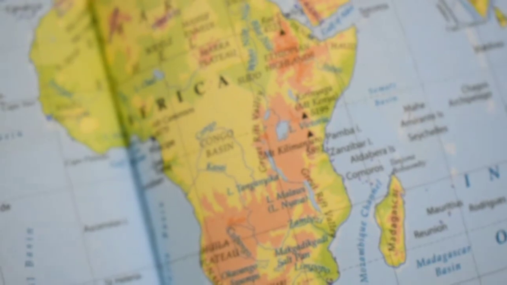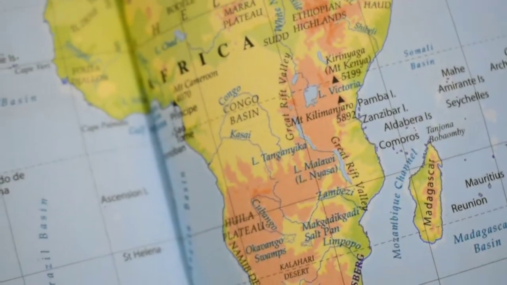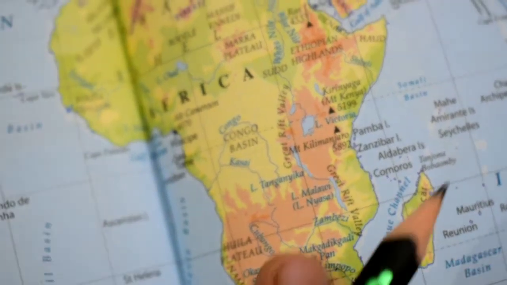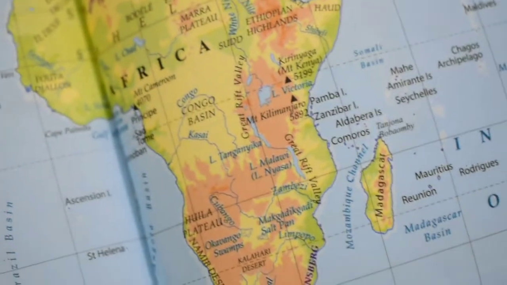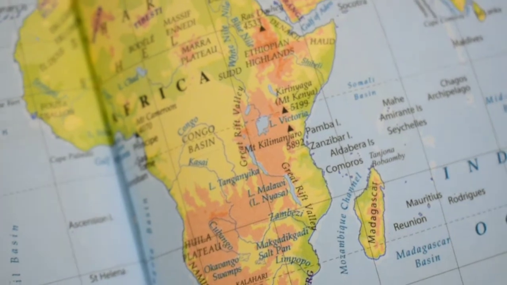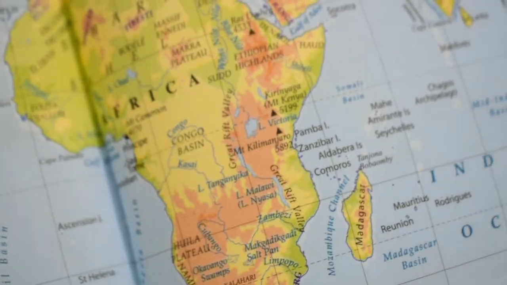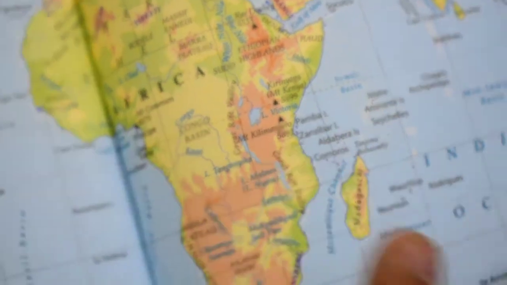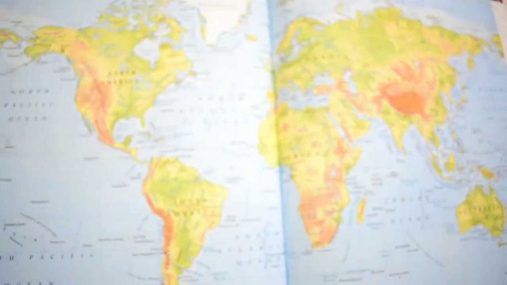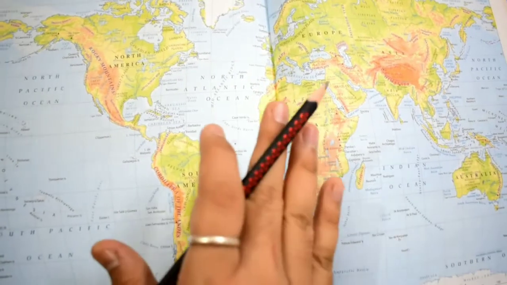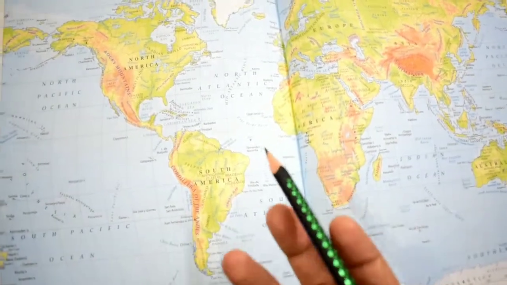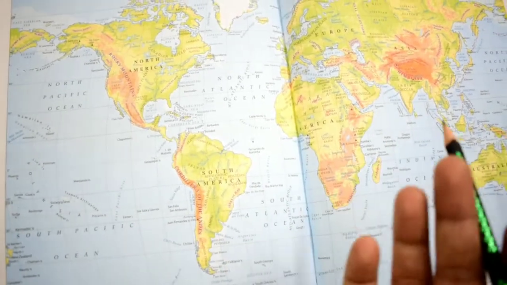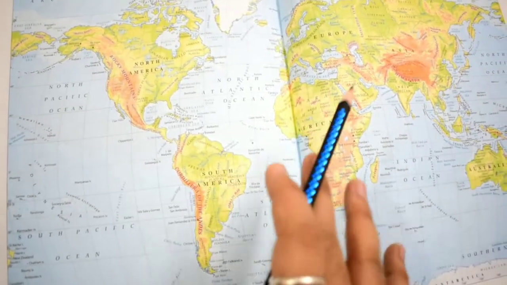Why is it covered with snow throughout the year? It is so because, although it is located near the equator, because of the height of that mountain, nearly 6000 meters high, 5892, as we move up in height, the temperature starts coming down, it starts getting cooler. So this is also another very important factor which helps in determining the climate of a region.